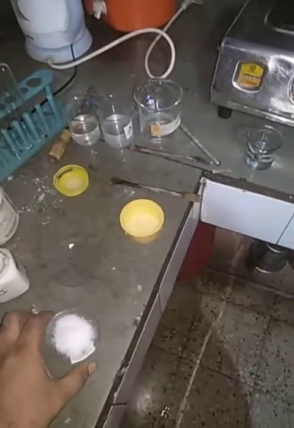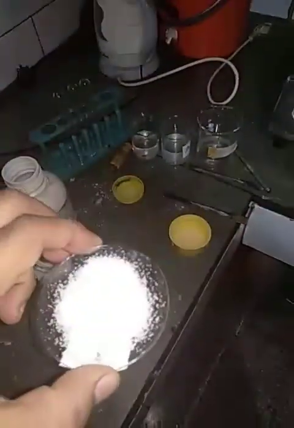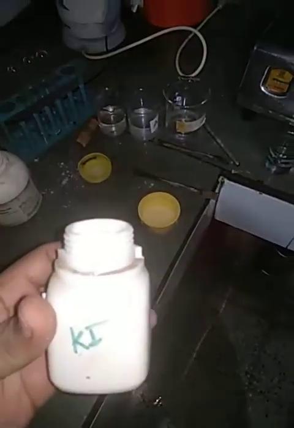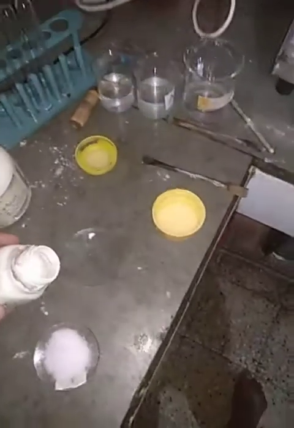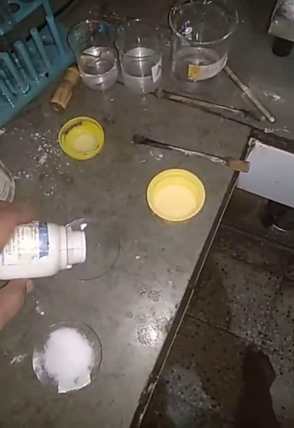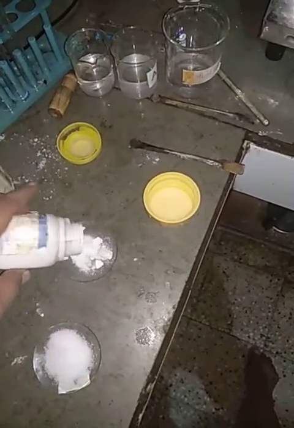Hello dear students, we want to study the properties of ionic compounds. The first ionic compound that we have in this watch glass is sodium chloride. The other ionic compound that we have taken as a sample is potassium iodide. This potassium iodide I am going to take out into another watch glass.